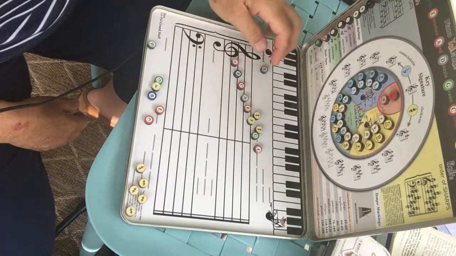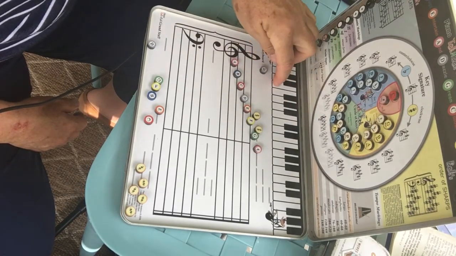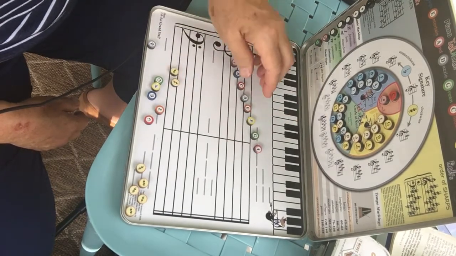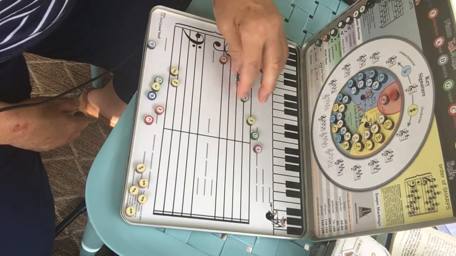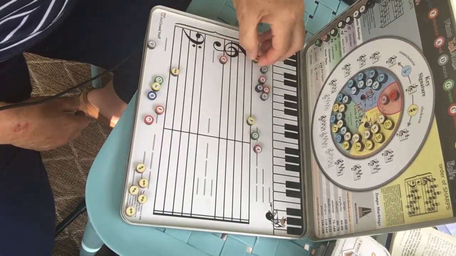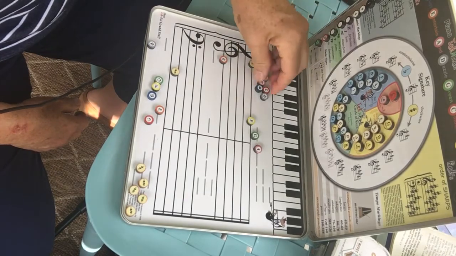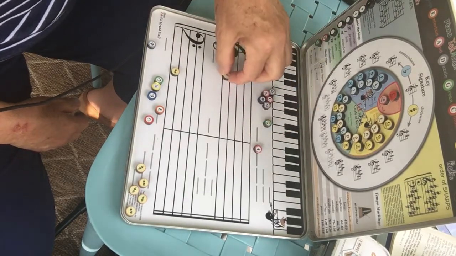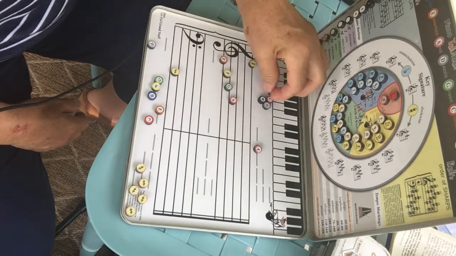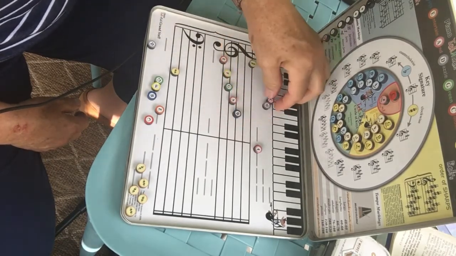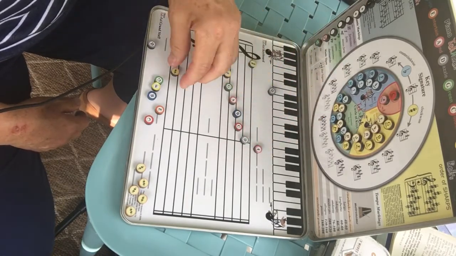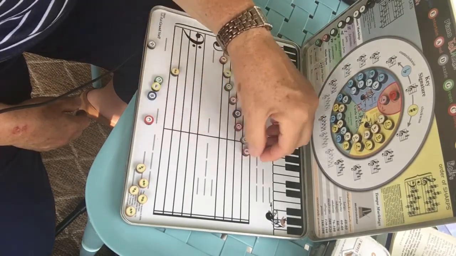Down a minor third from G major, 1, 2, 3 half steps, is E minor. Of course you'll keep the F sharp, which is in the G. We'll put an F sharp in the key signature so we don't have to worry about it. There it is, F sharp in the key signature. E, F sharp, G, A, B, C, D, E. And this is the natural form of the minor scale.